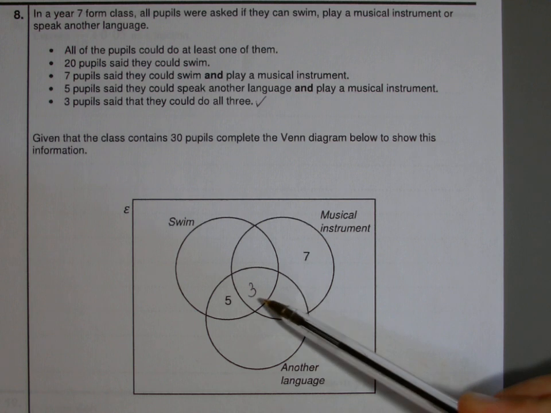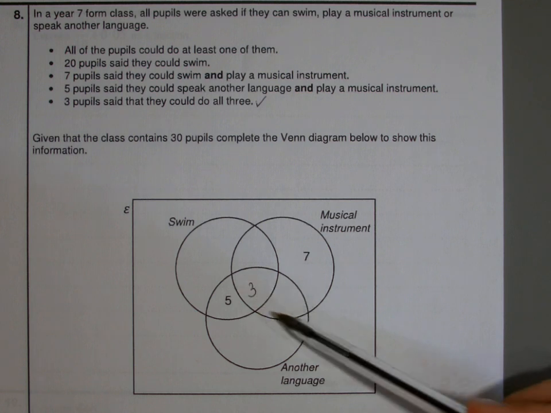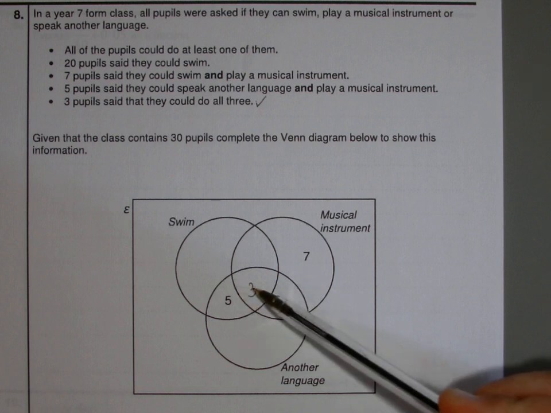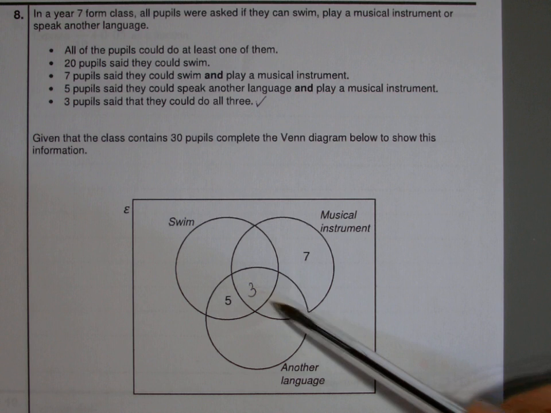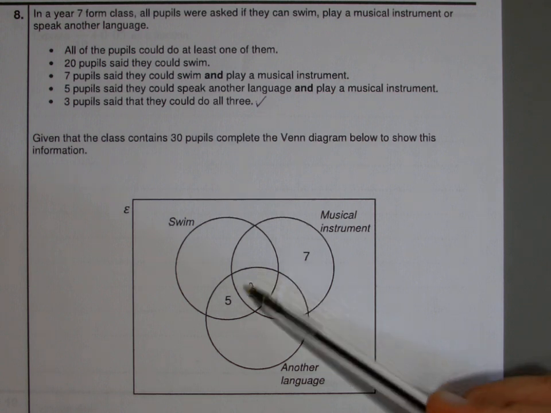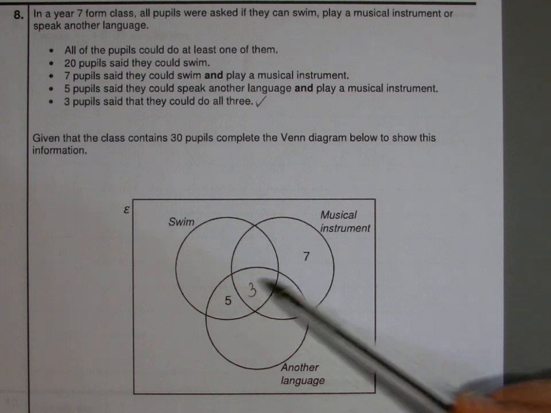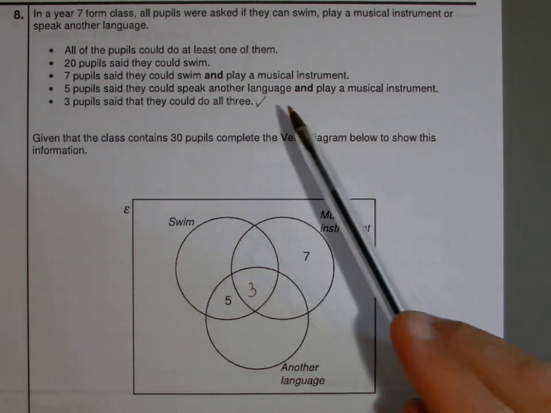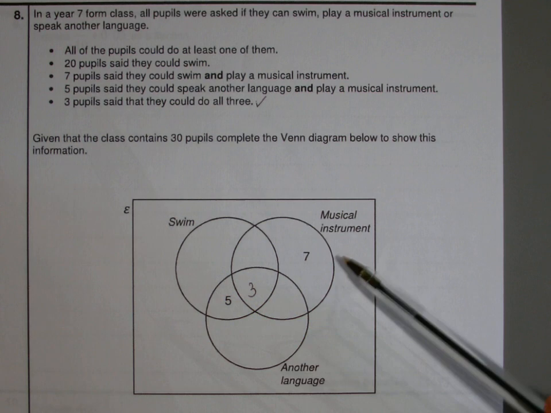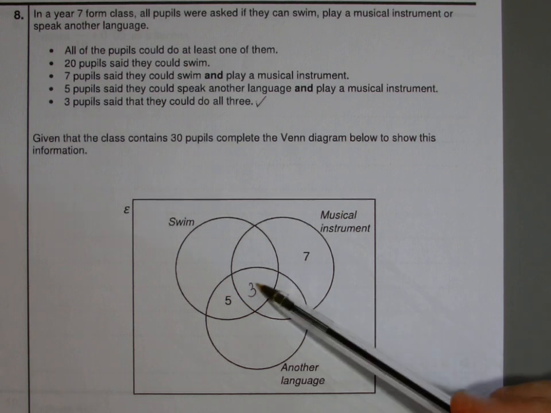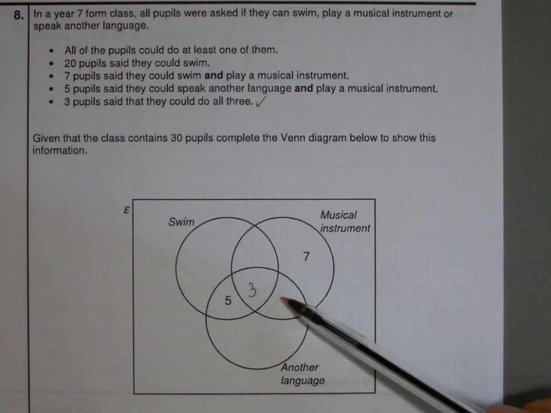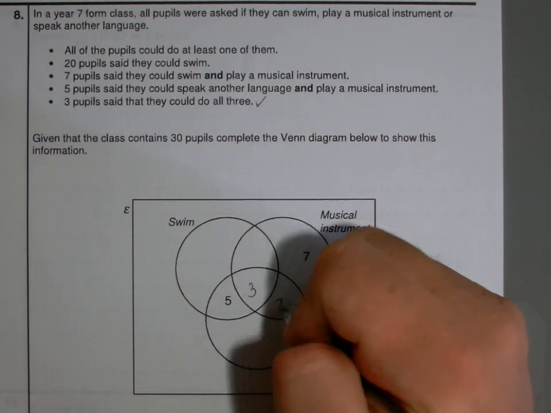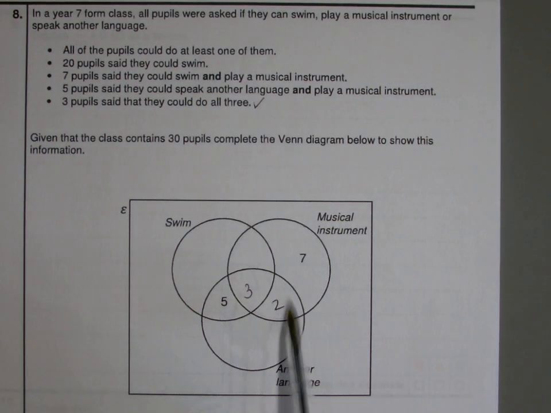However, the overlap of language and musical instrument is all of that sort of rugby ball shape there, yeah? Well, we've already got 3 there, the 3 that can do all 3. So if you write 5 there, you're going to have 8 in that rugby ball there, and you're going to have 8 who can do both. Well, that's not what it's saying. It's saying that 5 can do both. Okay, so if I've got 3 there that can do all 3, that means then I'm gonna have 2 there, haven't I? Because that will then add up to 5. So you've got to do a bit of thinking here.